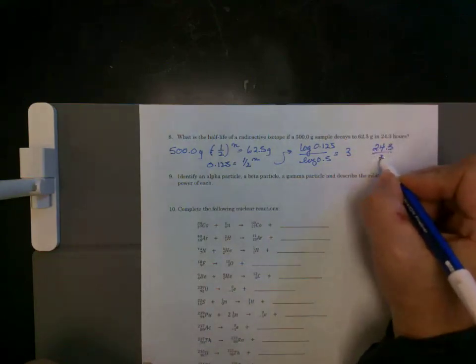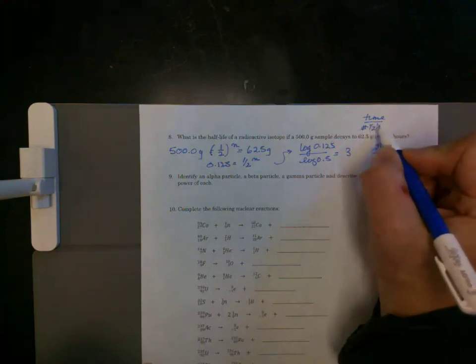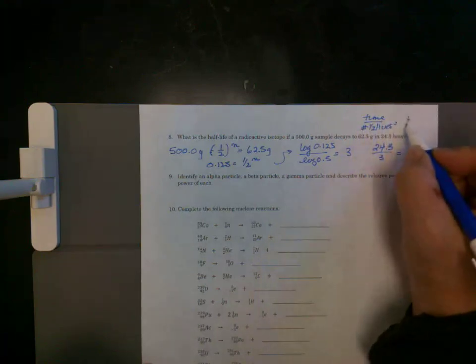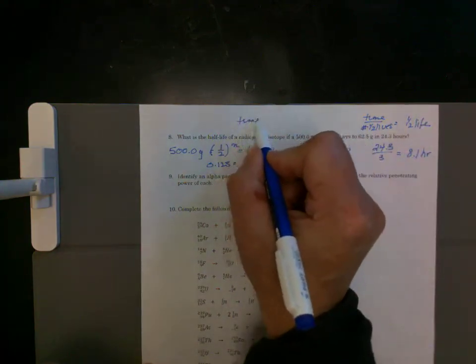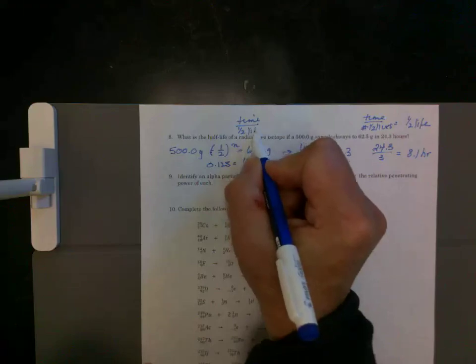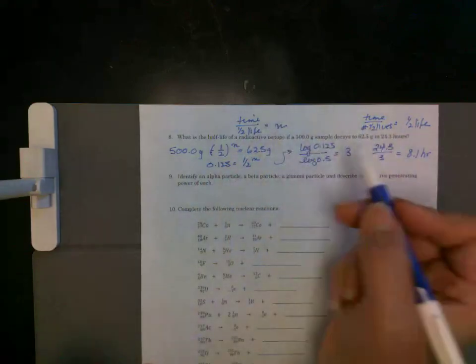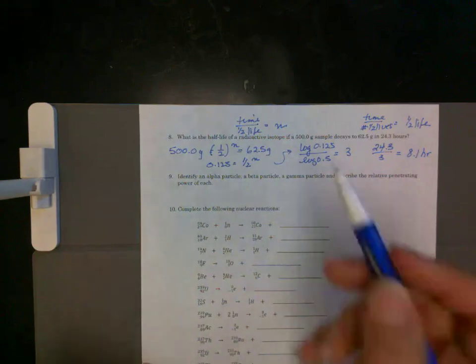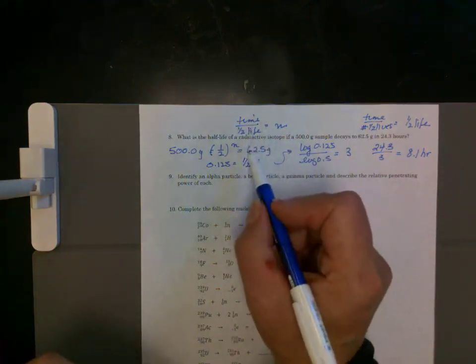Well, those 3 half-lives are split between 24.3 hours. So I take 24.3 divided by 3, 8.1 hours. And I got that because the time divided by the number of half-lives equals the half-life. Okay? Or we could do time divided by the half-life equals the number of half-lives. It's the same formula, I just rearranged it. We have been using this to get the n value, now we just rearrange it to get the half-life.